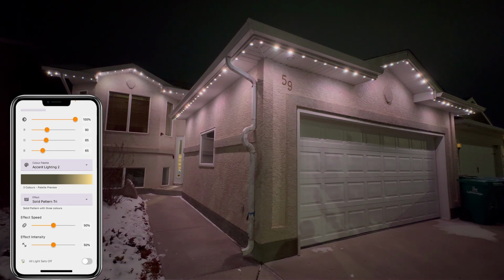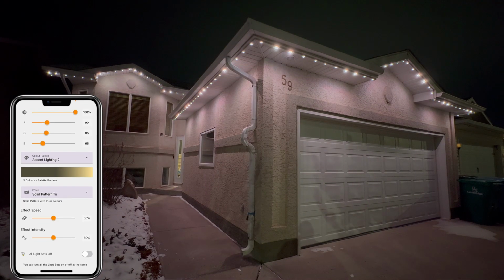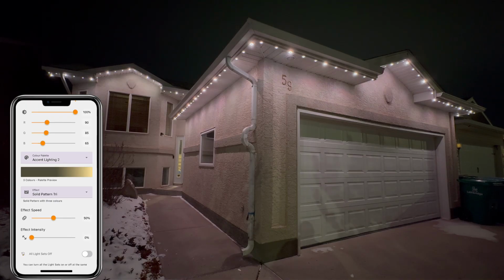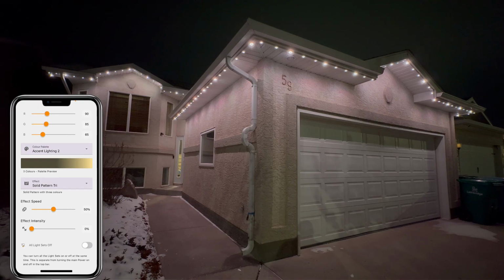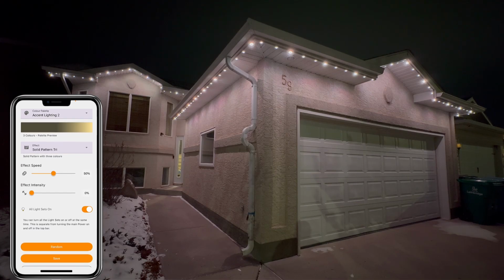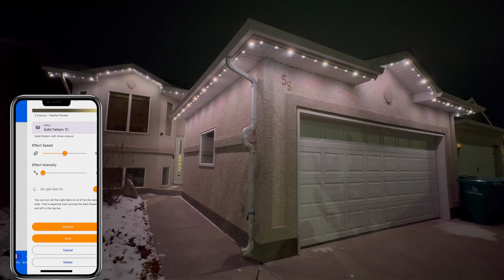As you can see, it did turn my lights on there. So it behaves very much the exact same way that the live page does. I'm going to adjust the intensity so that I have that one bright, two dim. I'm going to make sure all light sets are set to on. That's really important. If you don't switch it back to on, it actually won't work. So yeah, I'm satisfied with how that looks there. I'm now going to hit save.